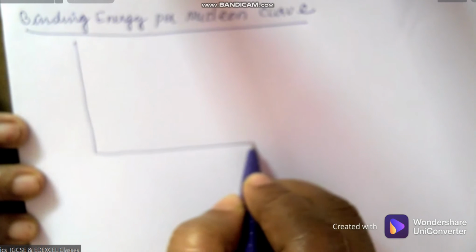This is a graph of binding energy per nucleon against mass number. So here we have EBN and here you have mass number.